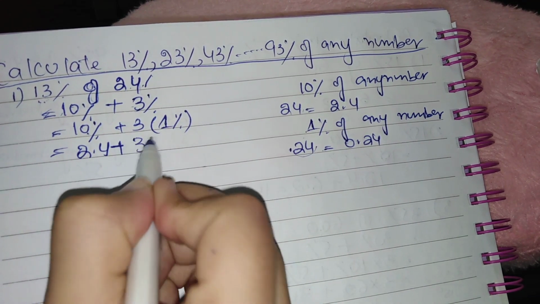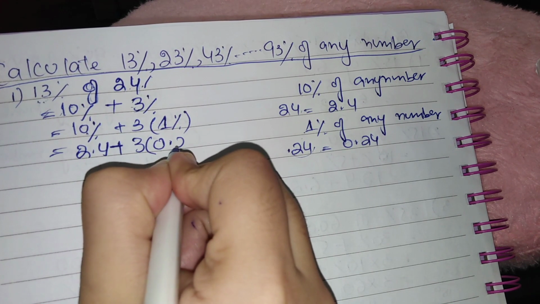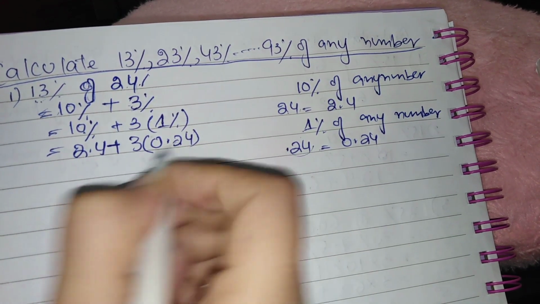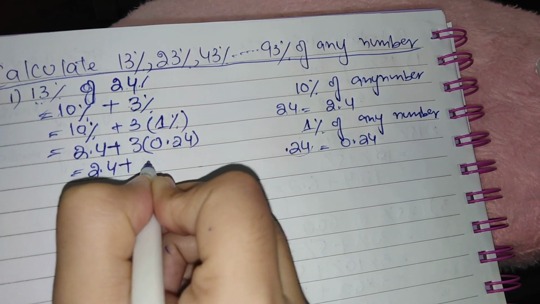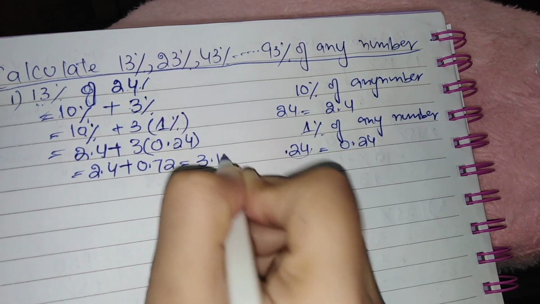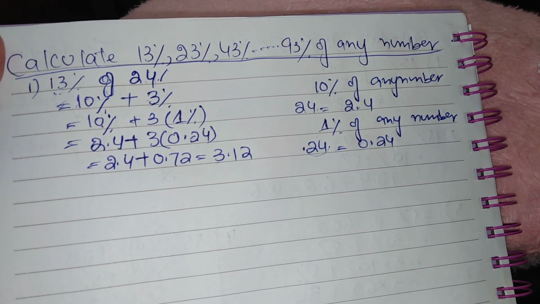Plus, what will be 1%? Move 2 points from the right, this will be 0.24. So multiplying 3 into 0.24 will be 0.72. The result will be 3.12. So 3.12 is the 13% of 24.